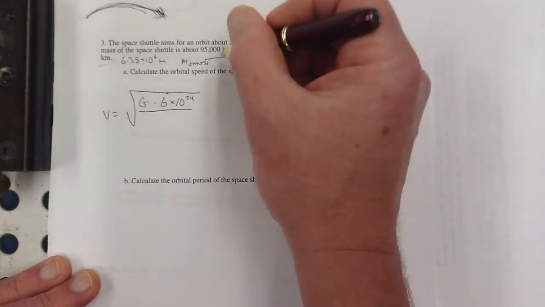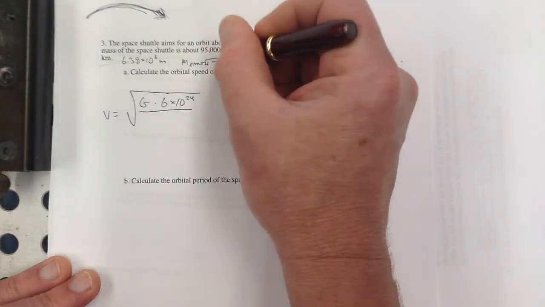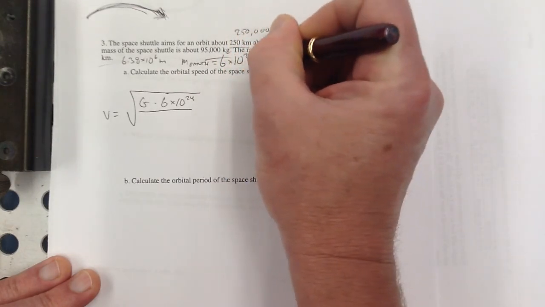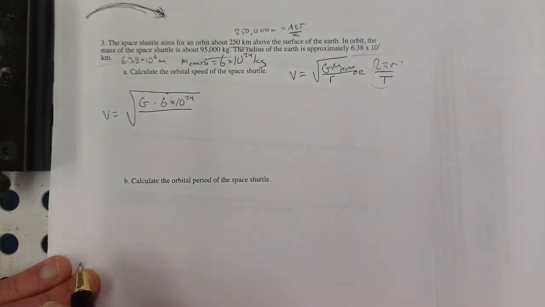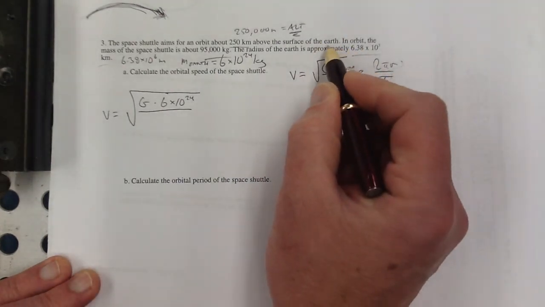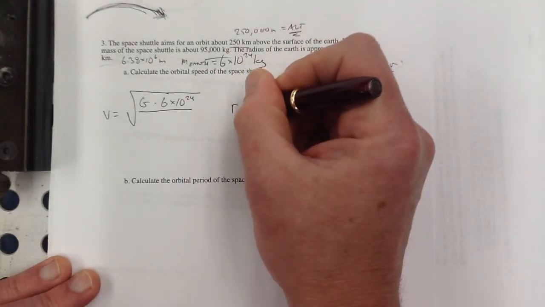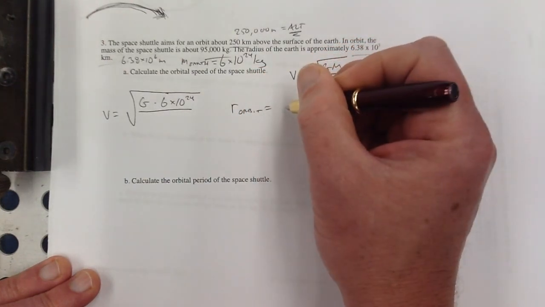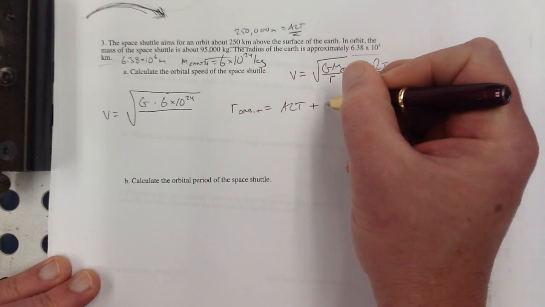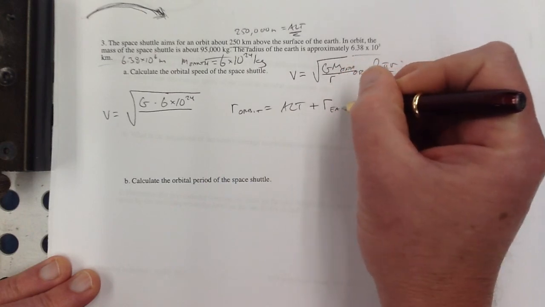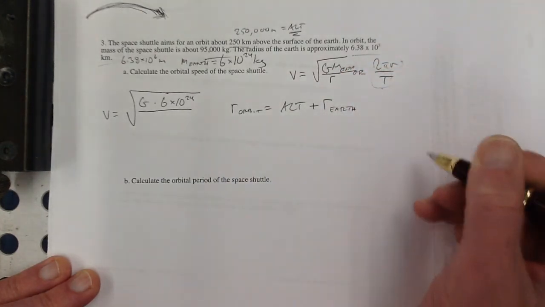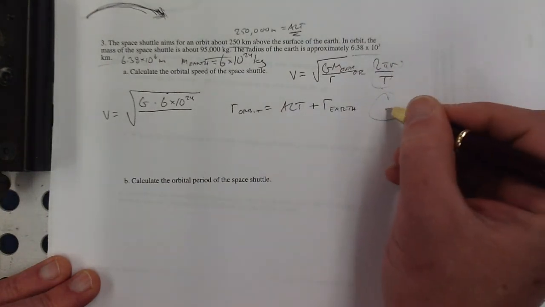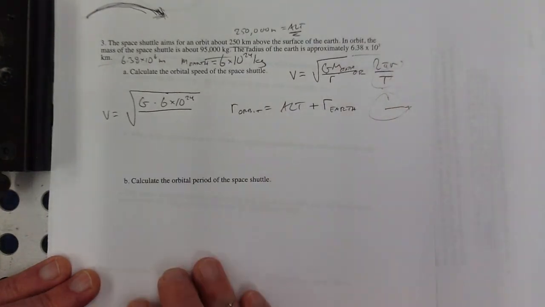GM, mass of the Earth, is equal to 6 times 10 to 24 kilograms. And the radius of the orbit is the altitude of the orbit plus the radius of the Earth, right? Because there's the planet, there's the space shuttle. So I need to do this plus that.